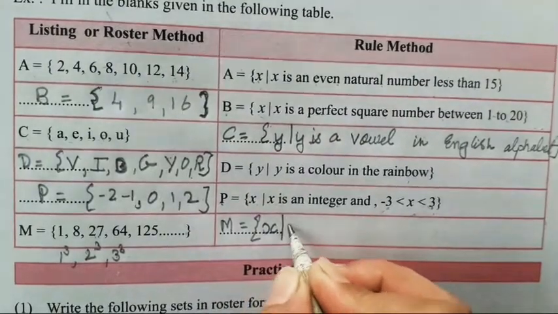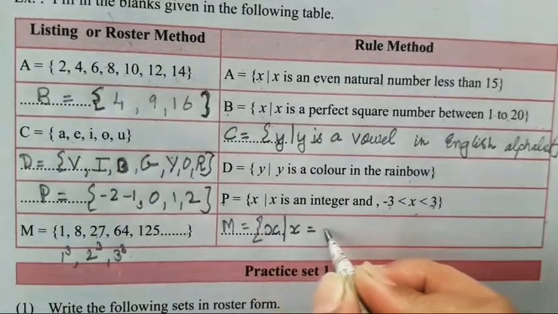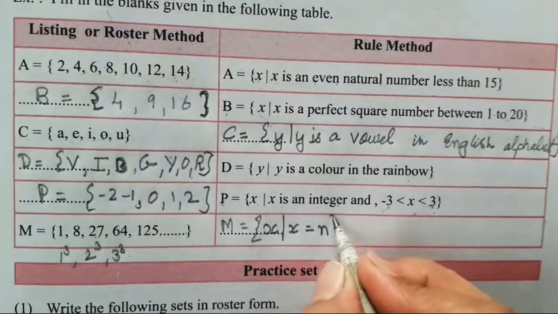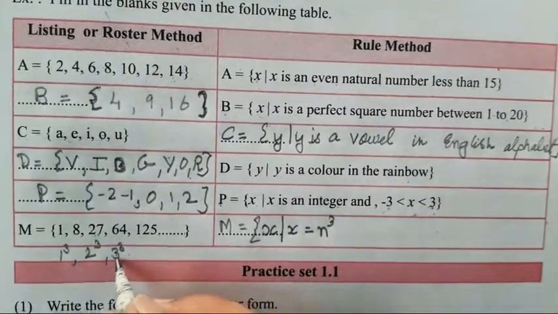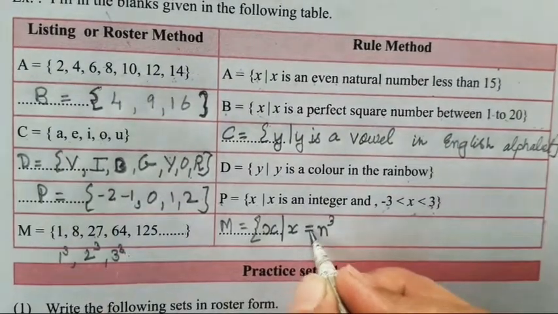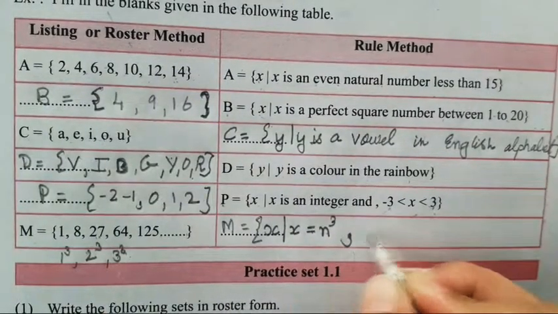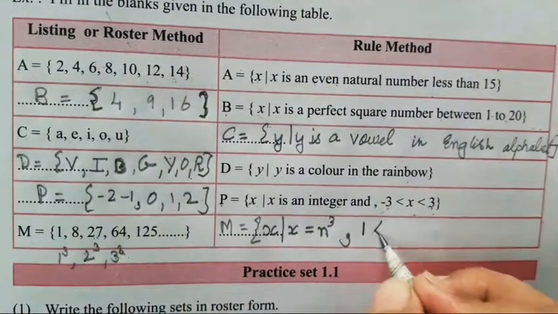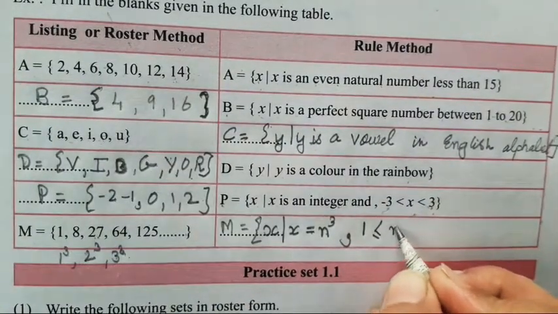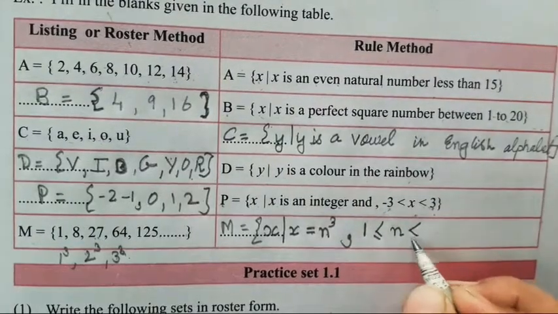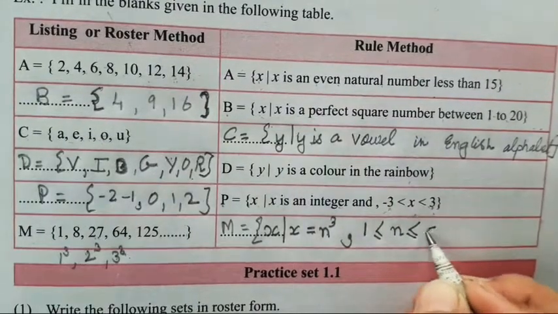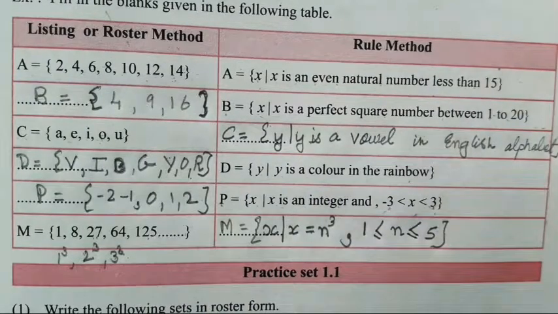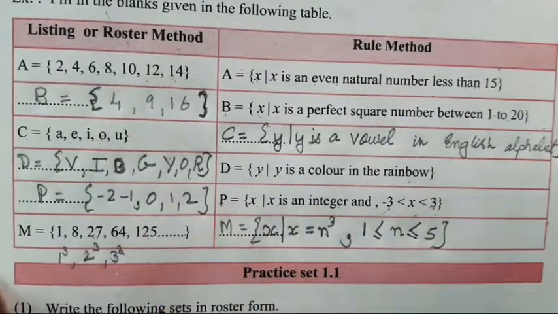X, vertical line, X is equal to natural numbers, isn't it? These are natural numbers. So cube of natural numbers, and they have started from 1, which is equal to N. N means natural numbers, and which is up to 5. Till 5 they have given, so we will write it till 5. I hope this is clear to everyone.